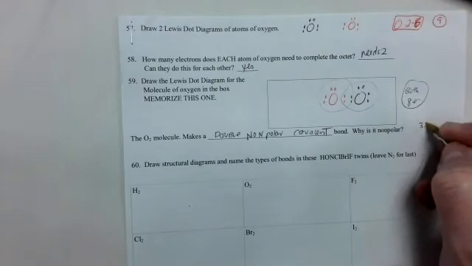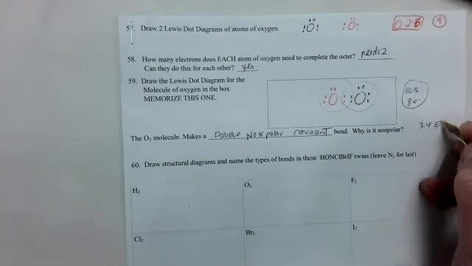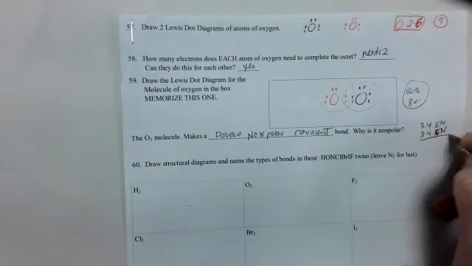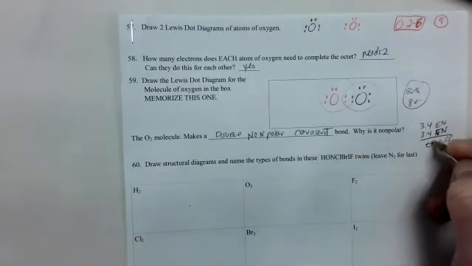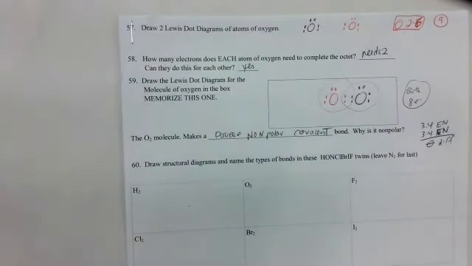Why is it non-polar? Because one atom has a 3.4 electronegativity, and the other oxygen also has a 3.4, and there's 0 difference. And that means it's non-polar.